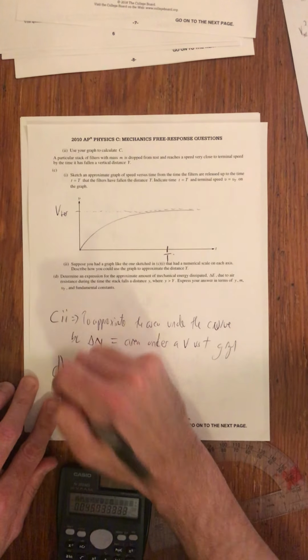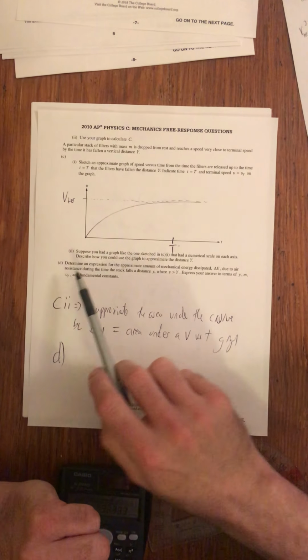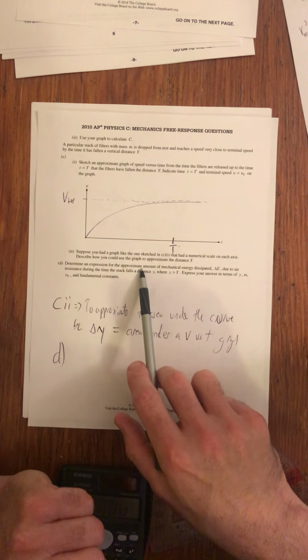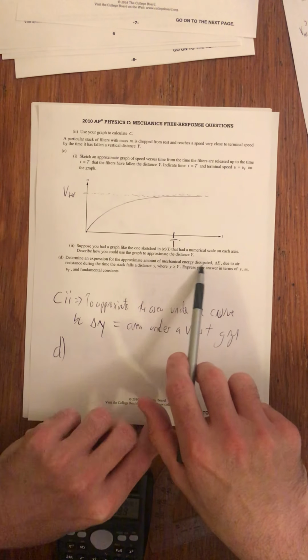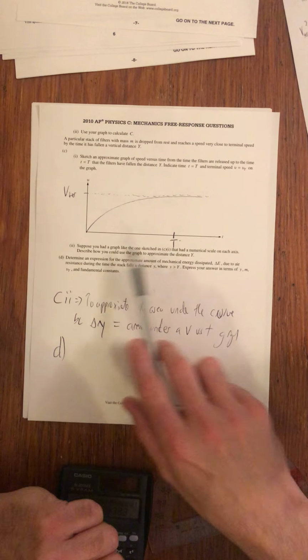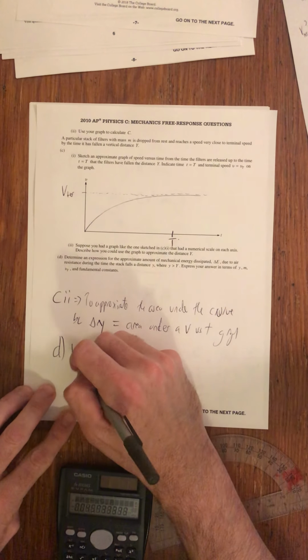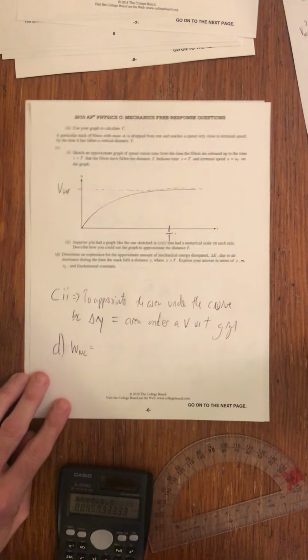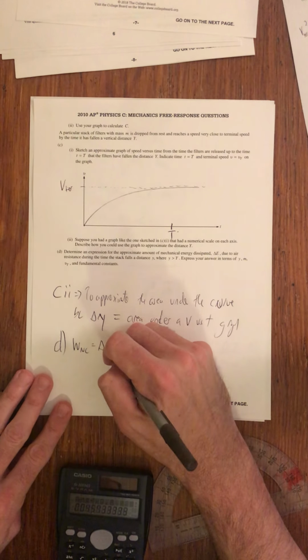Okay. D, determine an expression for the approximate amount of mechanical energy dissipated, delta E, due to the air resistance during this time. Express your answer in terms of y. Okay, so work non-conservative is equal to the change in total energy.